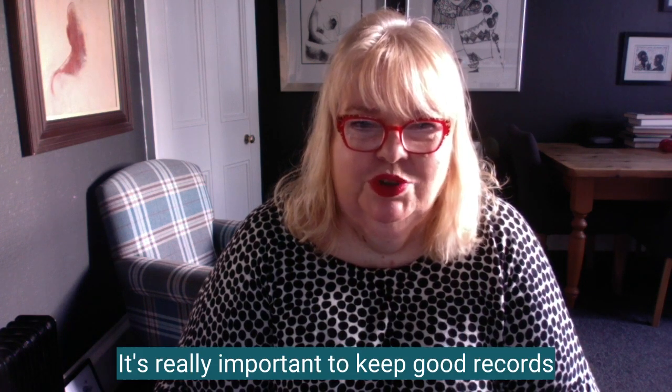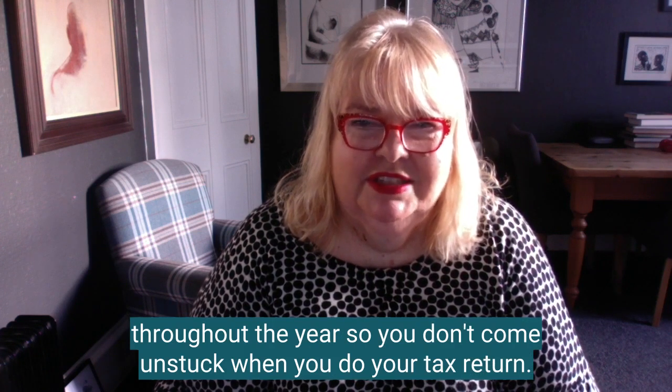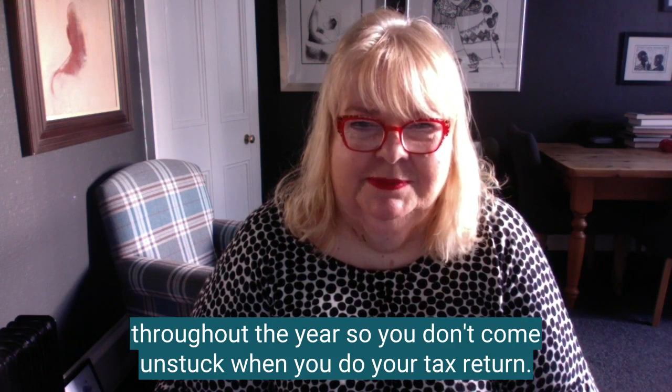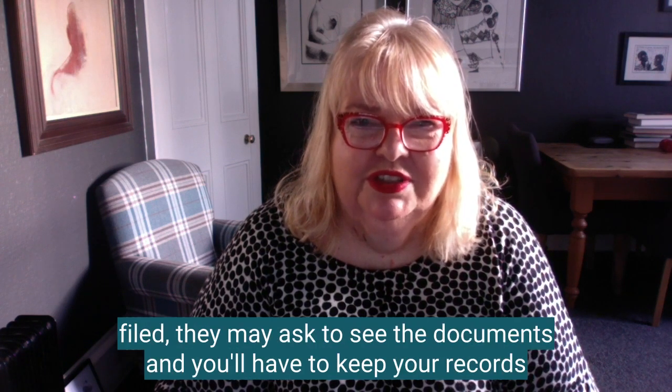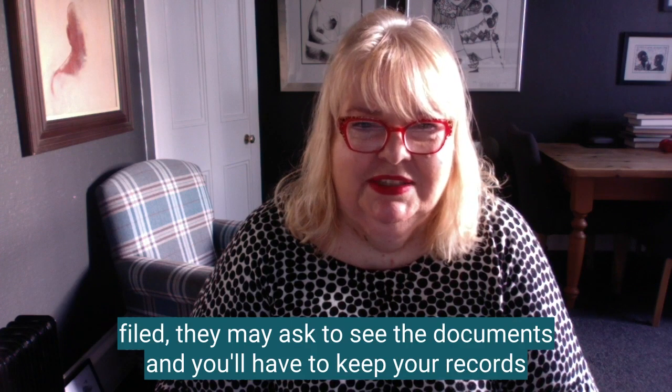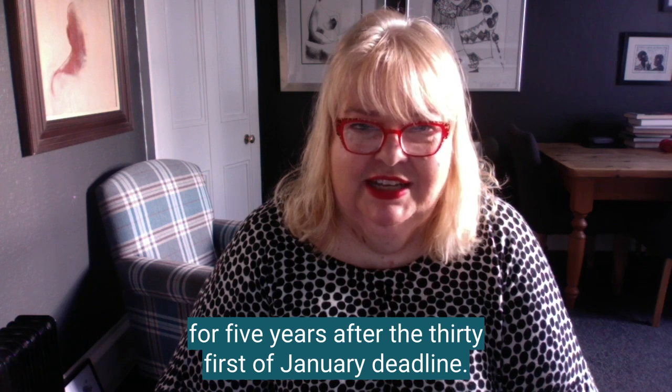It's really important to keep good records throughout the year so you don't come unstuck when you do your tax return. If HMRC checks your return after you've filed, they may ask to see the documents, and you'll have to keep your records for 5 years after the 31st of January deadline.